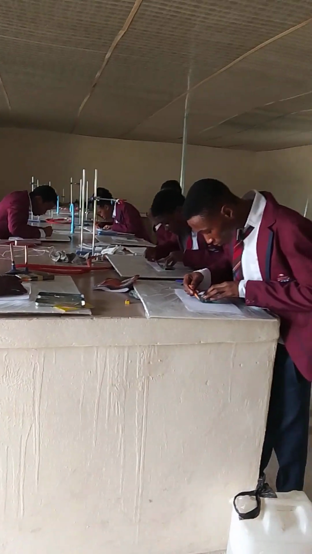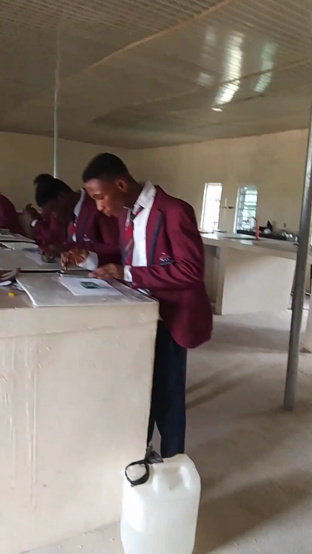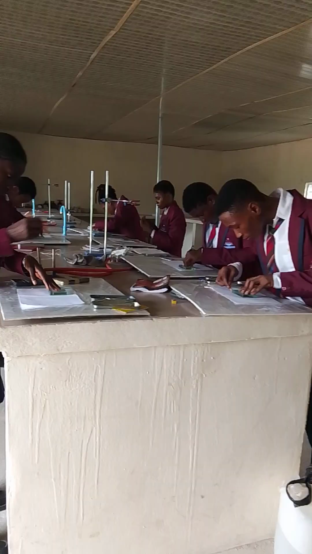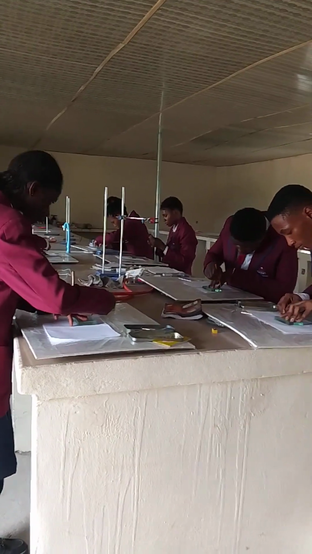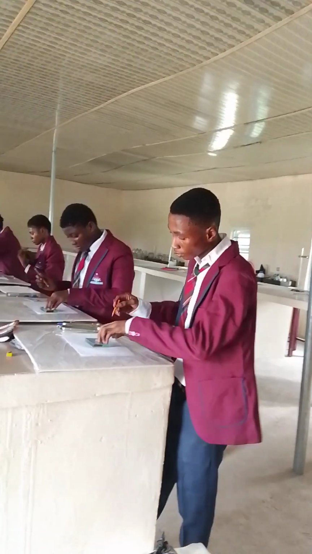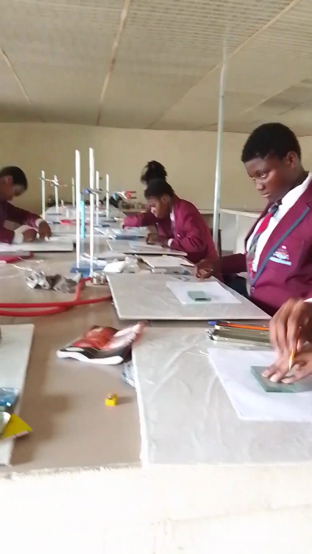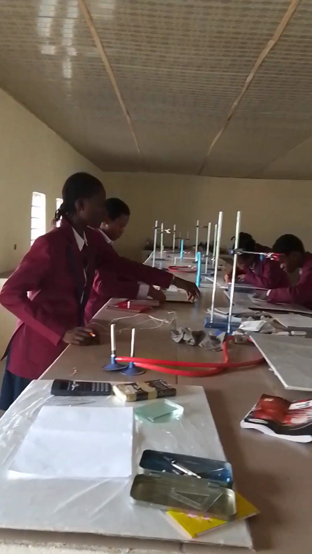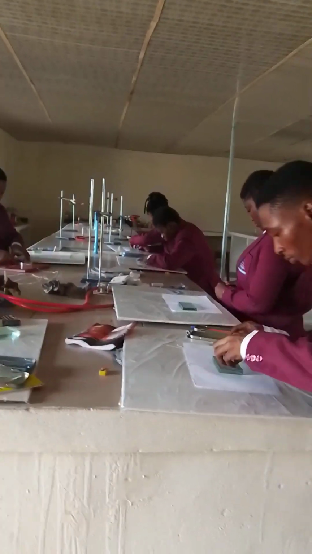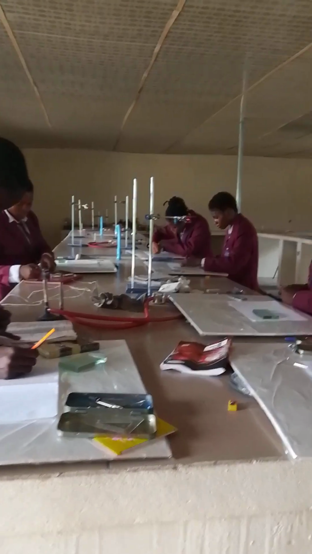The title of the experiment is Law of Refraction. The aim of the experiment is to determine the refractive index of the glass block, and to be able to ascertain the values of the refractive indices of the individual blocks.